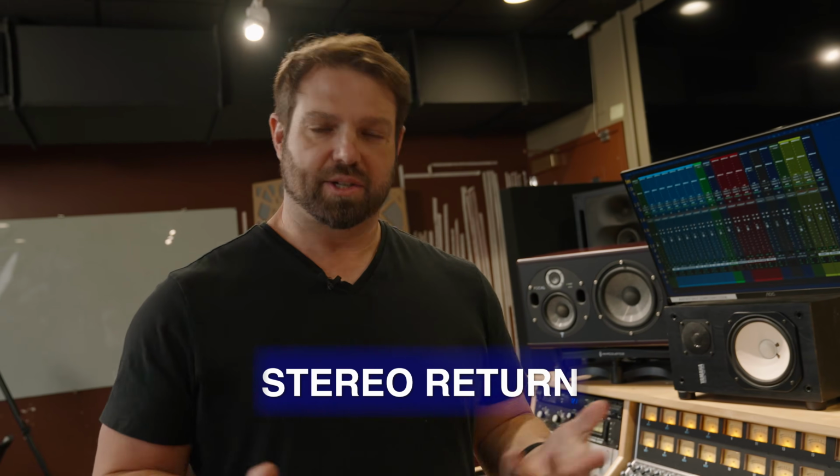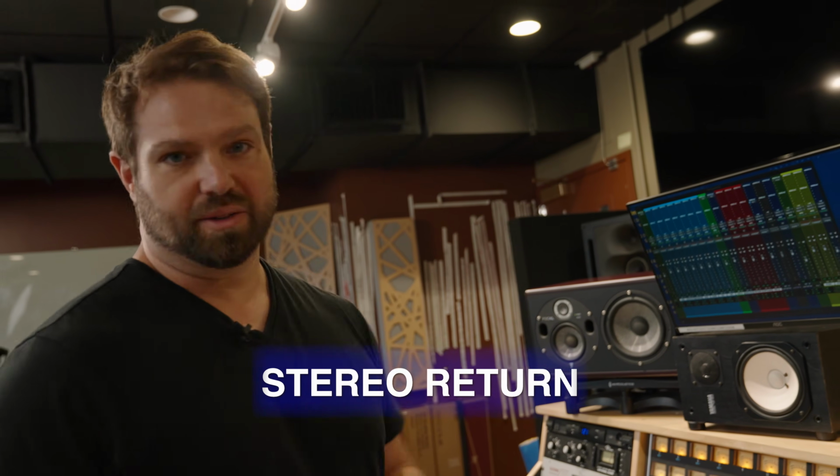Now we need to address the real issue, which is that your input and your output in Pro Tools or Logic is exactly the same. You want to make sure that you don't do that. You want your input to be different from your output to make sure that you do not get a feedback loop. So we learned a little bit about stereo returns, and at least what those buttons were, right?